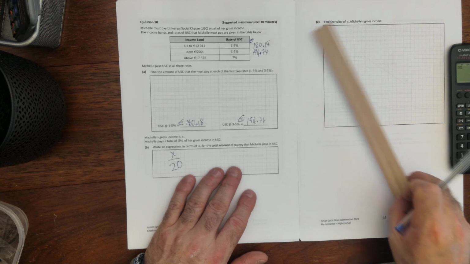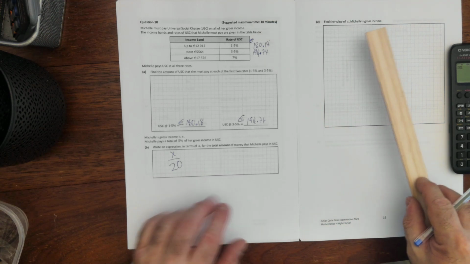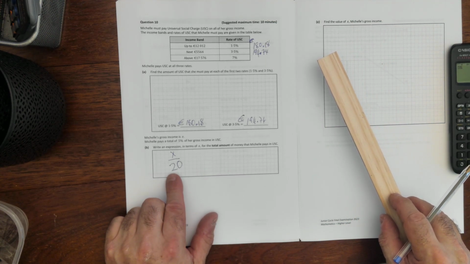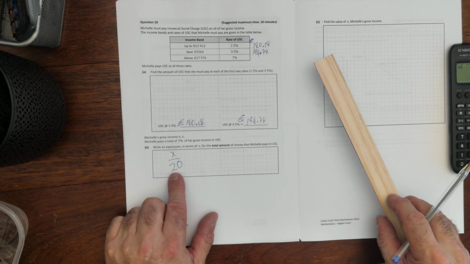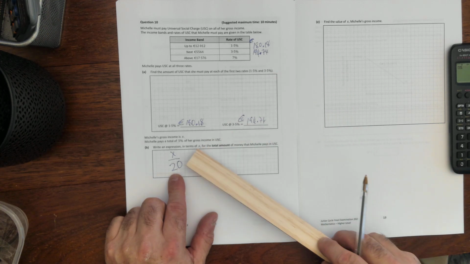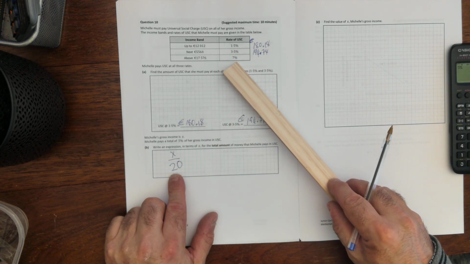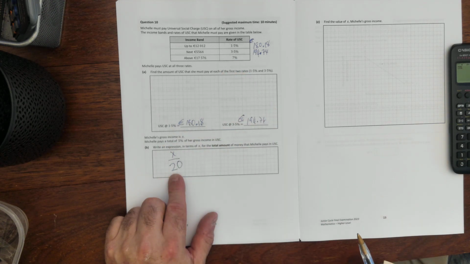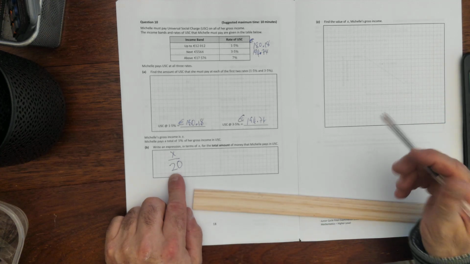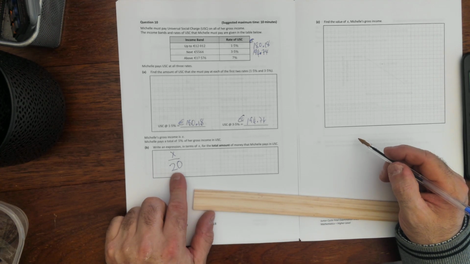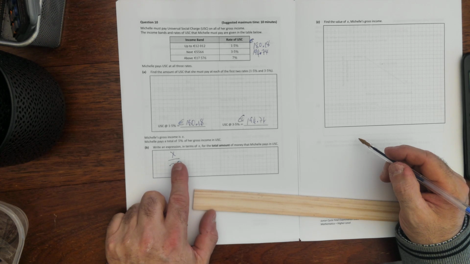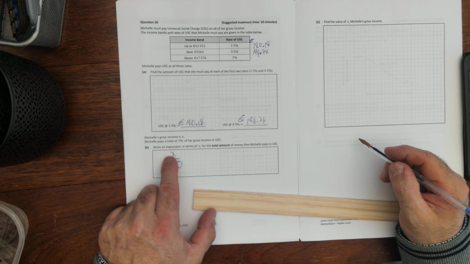Now find the value of X, Michelle's gross income. Should be 7. Oh, this is a tricky question. I'm being challenged here. So we know how much she pays in USC.